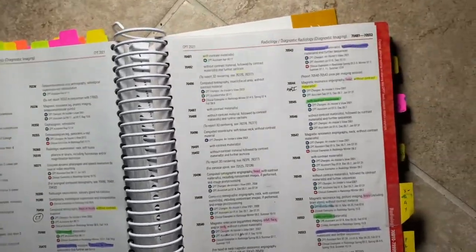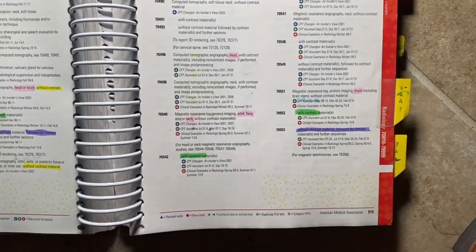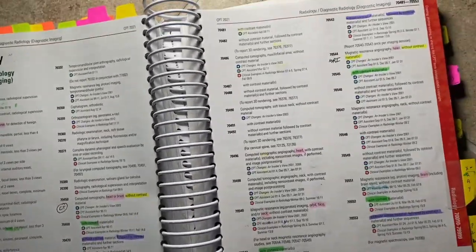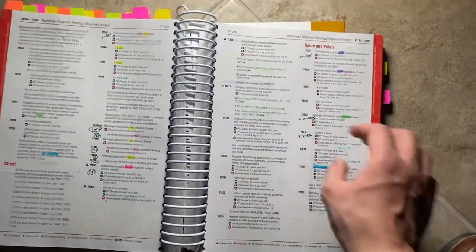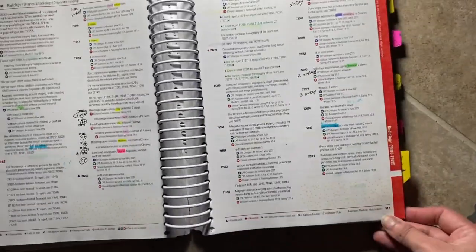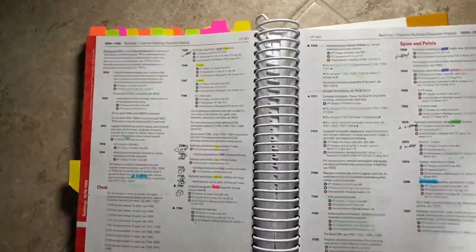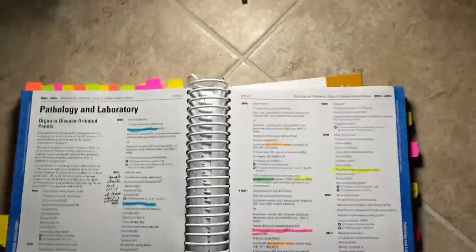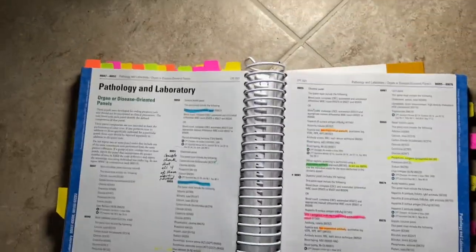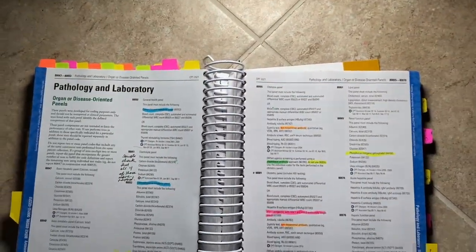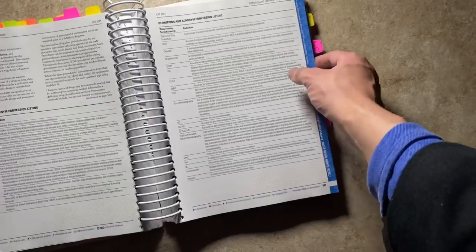And these are the radiology ones, so since we're switching sections, you'll see the tabs on the right side of the entire section. So radiology, x-ray, or you could even label it radiology, and that's not an issue. Next thing is pathology and laboratory. So you'll see something like pathology or path on those tabs.